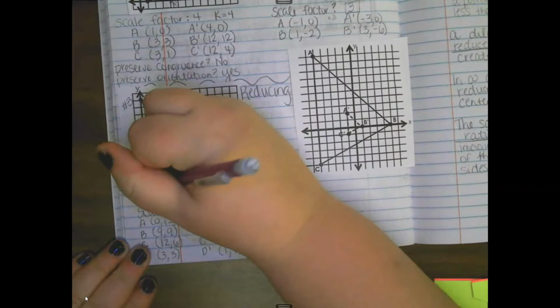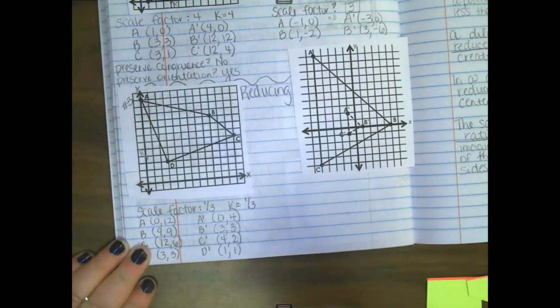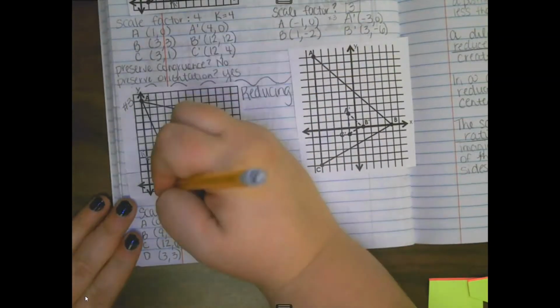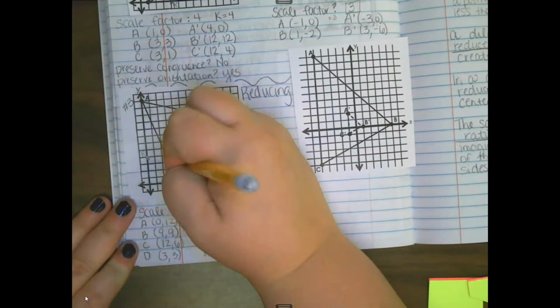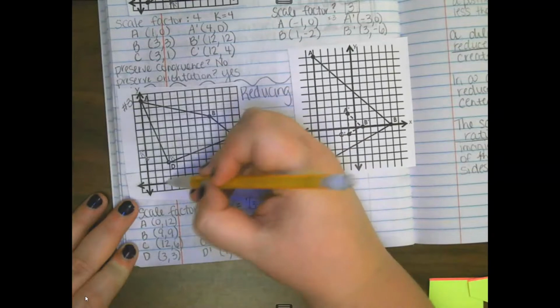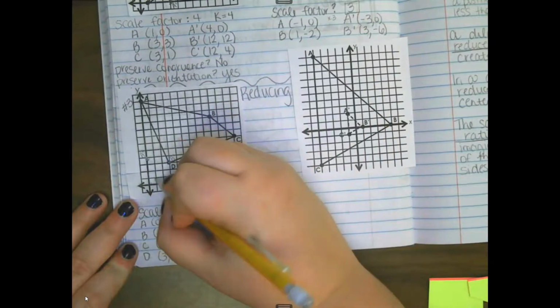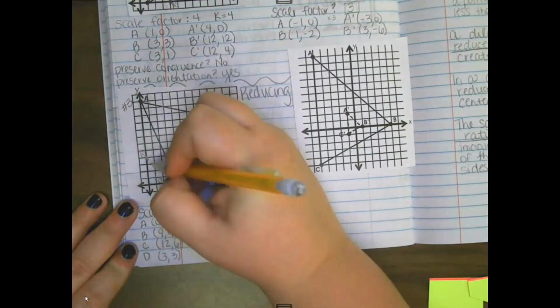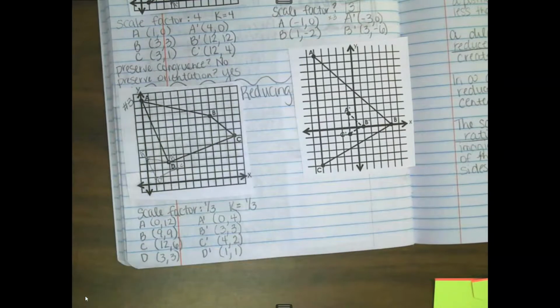So we have 0, 1, 2, 3, 4, my new coordinates here. Be sure to always label your coordinates with A, B, C, D. It's important for anybody looking at your work to be able to tell what side is which. B prime was 3, 3, 1, 2, 3. Ooh, it ends up lining up with my D, which is okay. I can just double label them. C prime, and D prime. So this shape reduced looks like that.